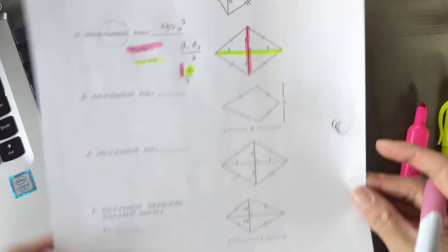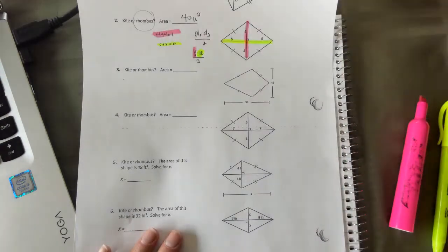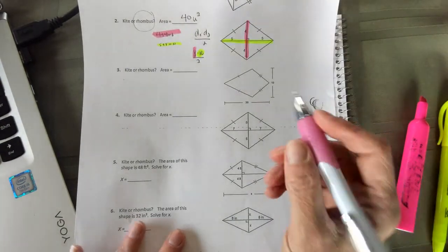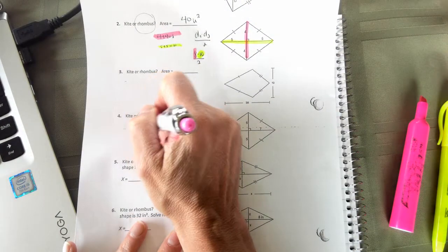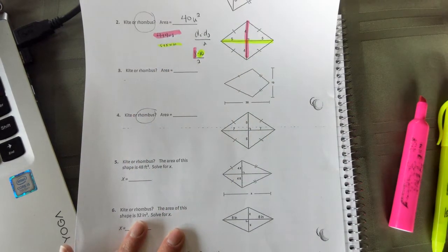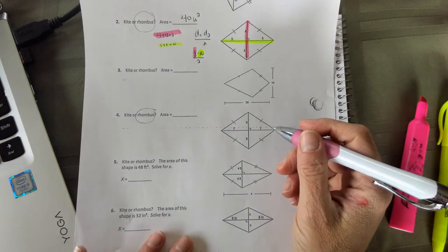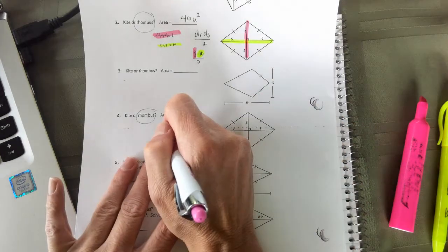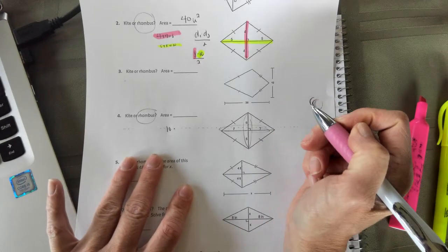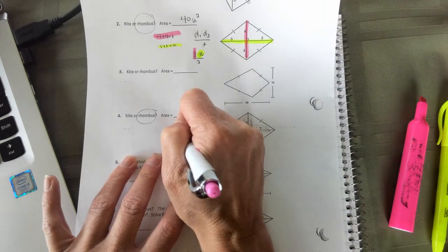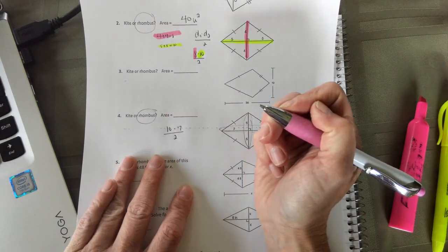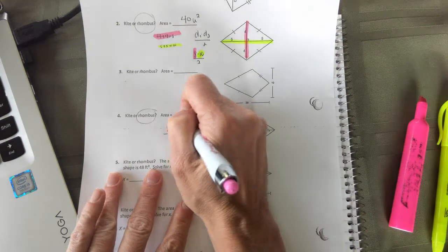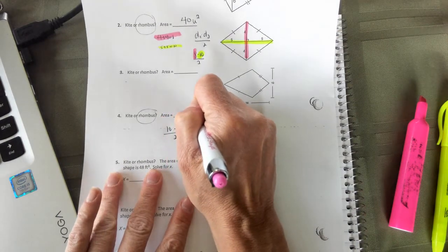So let's take a look at number 4. Number 4 is very much the same thing. Hopefully we can recognize that this guy is a rhombus because we've got 4 congruent sides. So we're going to take that diagonal of 10 times this diagonal of 7 and divide it by 2. 10 times 7 is 70, divided by 2 is 35 units squared.